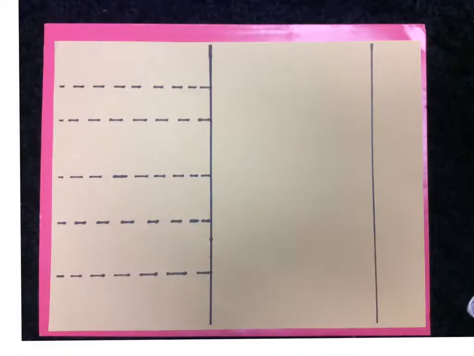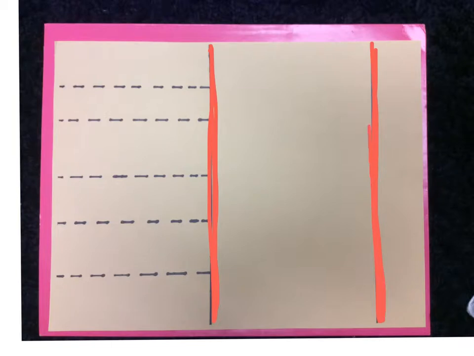Okay, now what I want you to do is take the sheet of paper that is your foldable, and you are going to fold it along the solid line right here. Fold it along this line, and you will fold it along the other solid line.